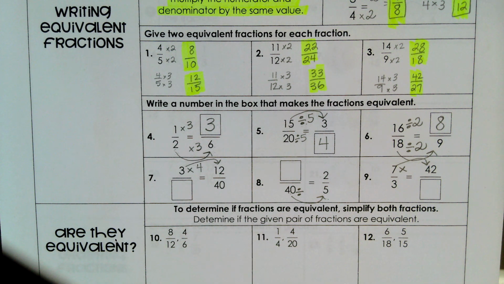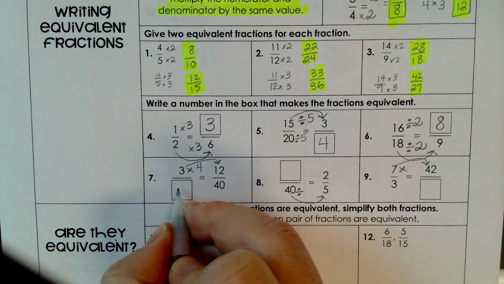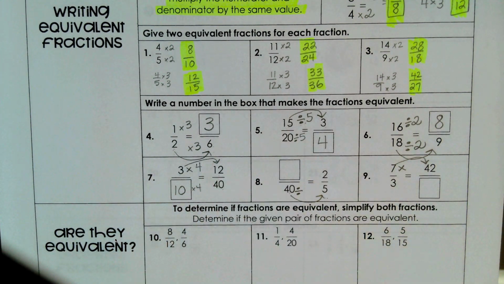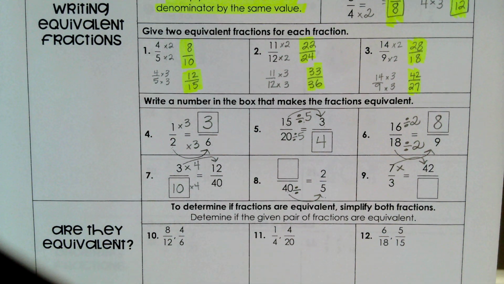Guys, hear me out. Here's another way of looking at it. We're going to back up to number 7. If I did 3 times 4 equals 12, but look right here, I don't know the whole backward. What could I divide by to figure out my whole here? What did I multiply by? 4. So what's 40 divided by 4? 10. Because 10 times 4 is what? Do you see this now? We can do the opposite, but we're still using that same integer.